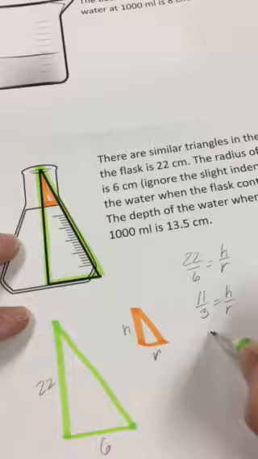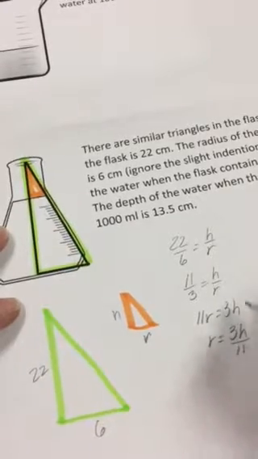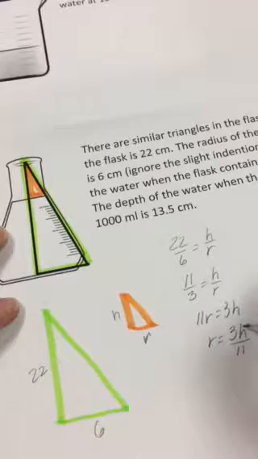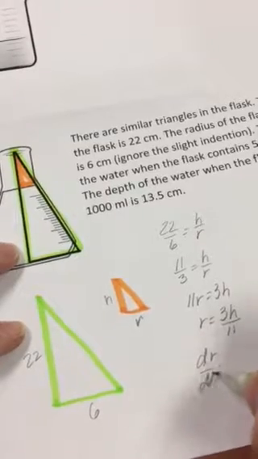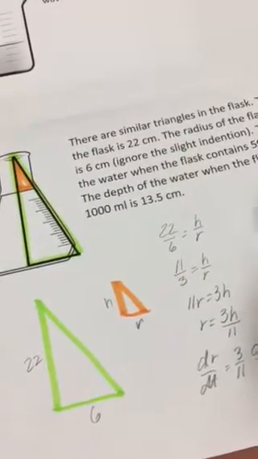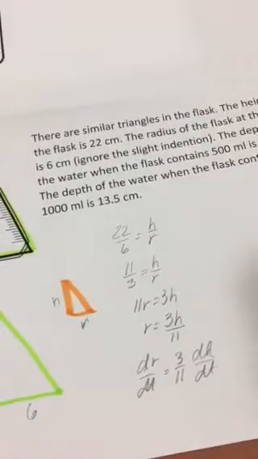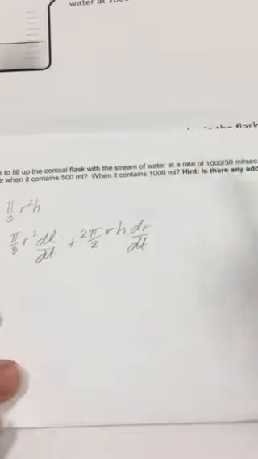So 11r is 3h. r is 3h over 11. Now this is going to allow me to find an expression for dr dt, but it's going to be in terms of dh dt, and that's one of the substitutions I'm going to make. Now the other thing I mentioned is that I need to know the height and the radius. Back over here, I need to know both the radius and the height. I've found something that I can substitute for dr dt.